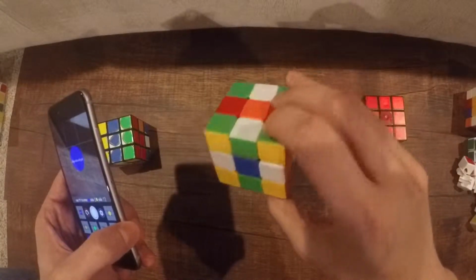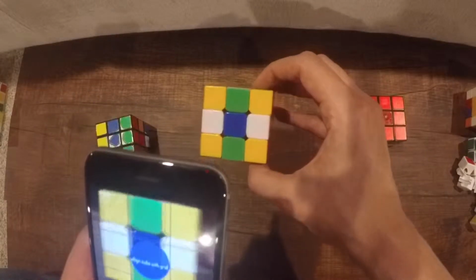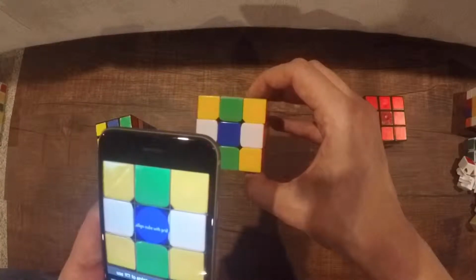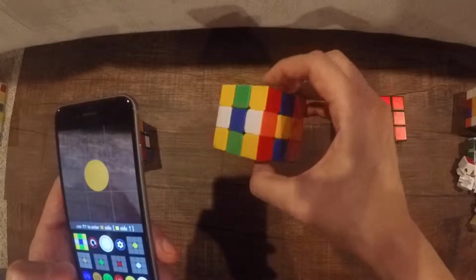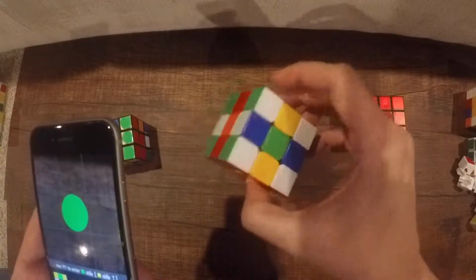So instead of the blue side with the yellow side facing up, I'm doing the blue side with the orange side facing up. Let's try the orange side. It asked me to do it with the yellow side facing up, I'm doing it with the white side facing up. Green side.